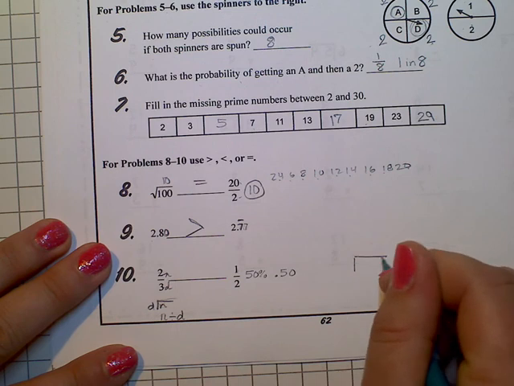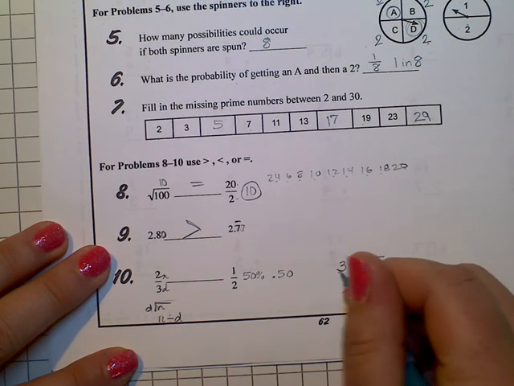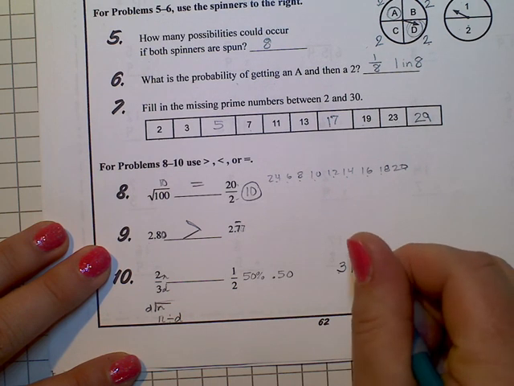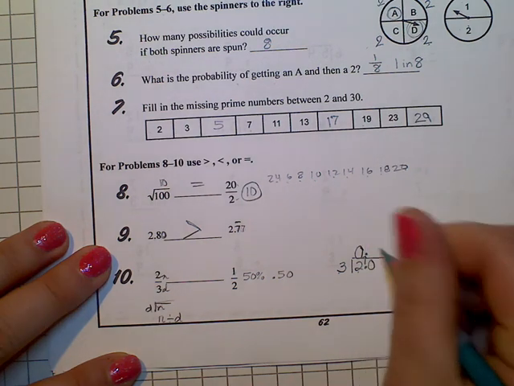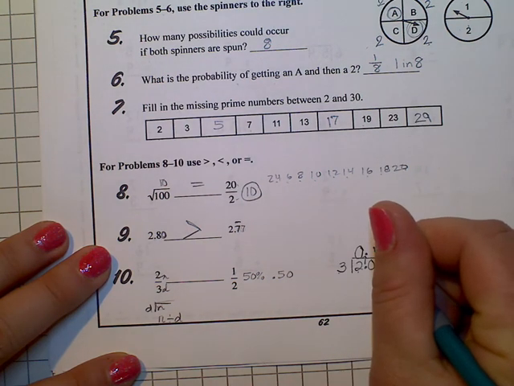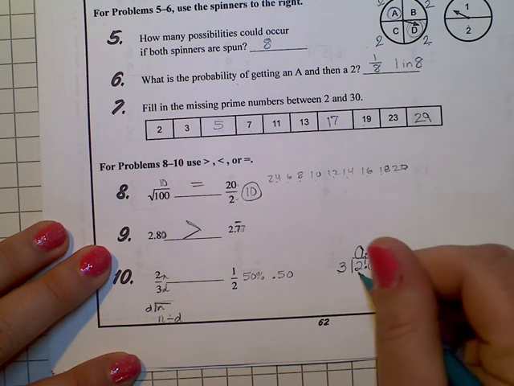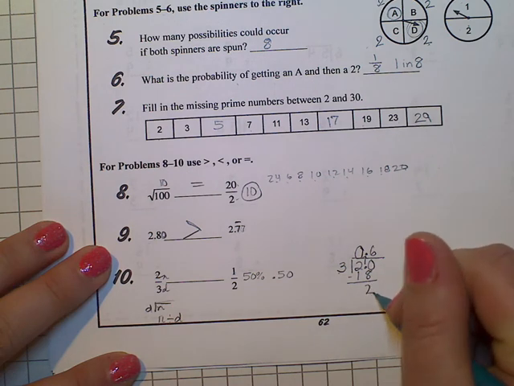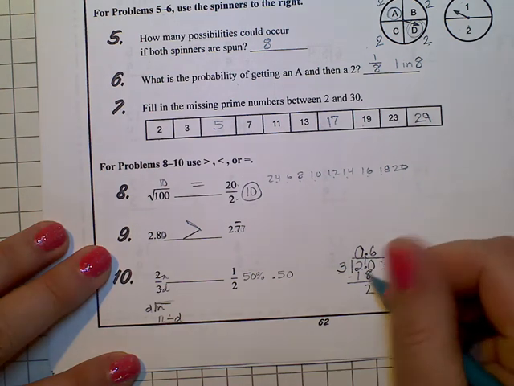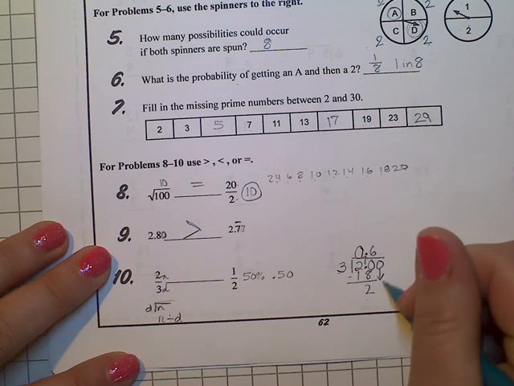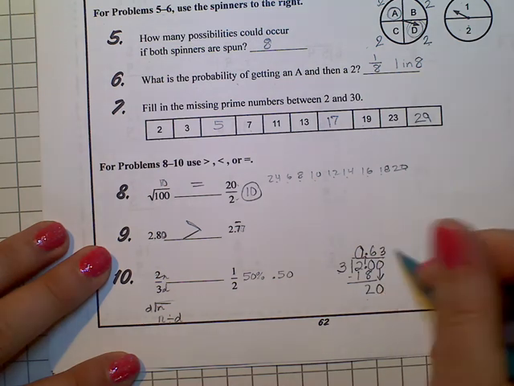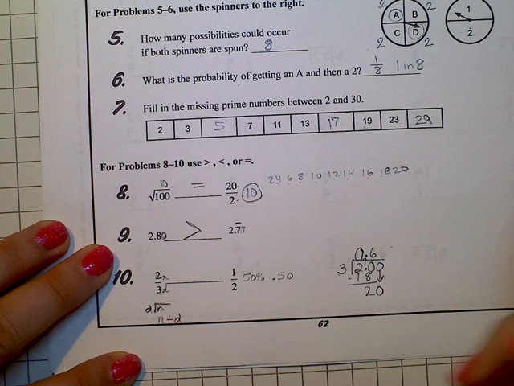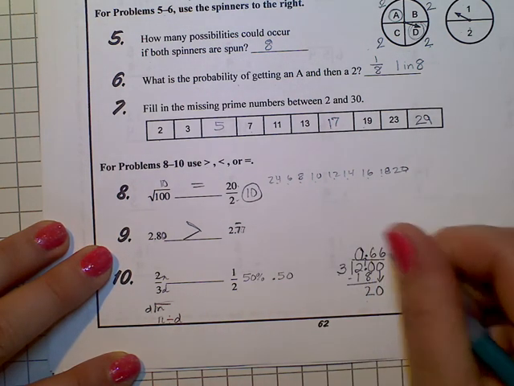I have 2 and 3. So can 3 go into 2 evenly? Nope. But we'll put your decimal up there. The 3 can go into 20. How many times? 6 for 18. And we're going to subtract and see how much we have left. 20. 3 can't go into that, so we're going to bring down a 0. 3 goes into 20 6 times for 18.